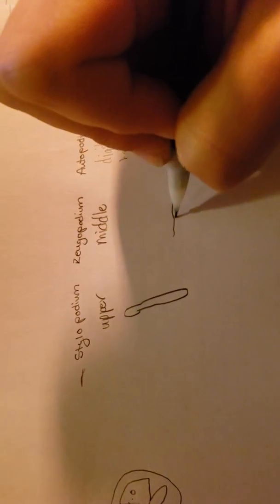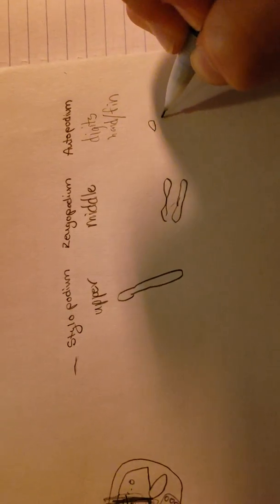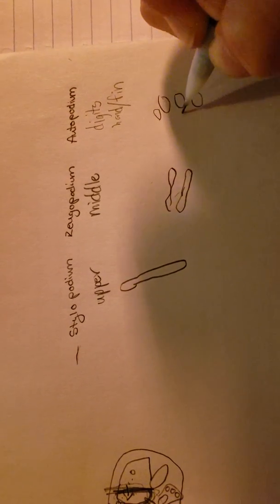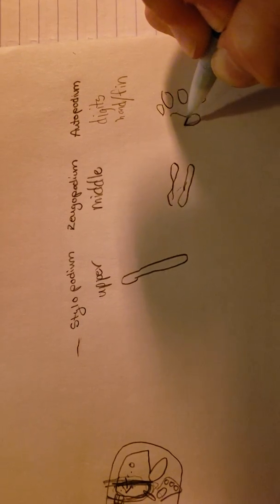And then the limbs, which are caused by the sonic hedgehog and the TBX, have the stylopodium, which is always the upper arm. We always have a tripartite arm. We've got the zeugopodium, which is usually a 2-boned middle thing. And then the autopodium, which includes digits, radii, tarsals, metatarsals. That's a nice little paw for you.